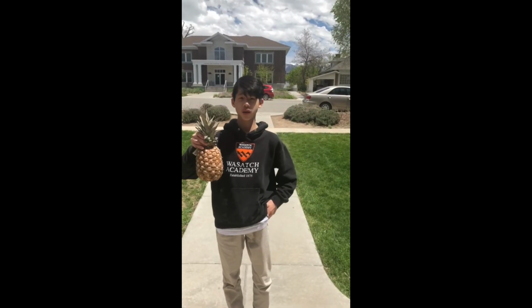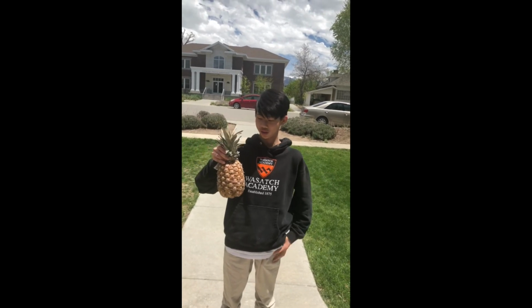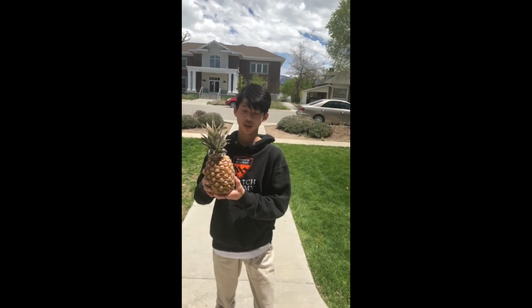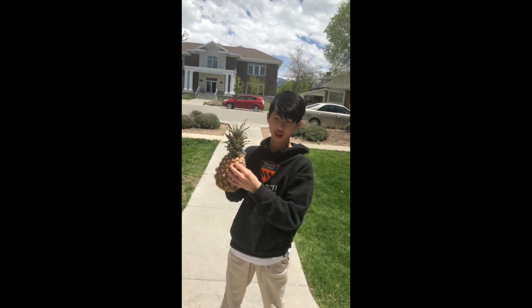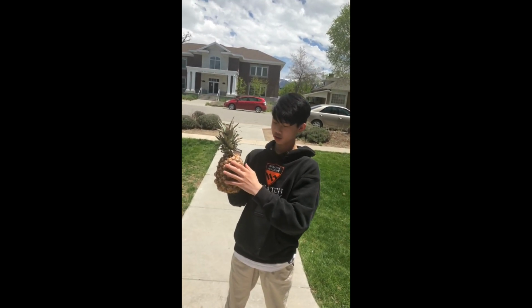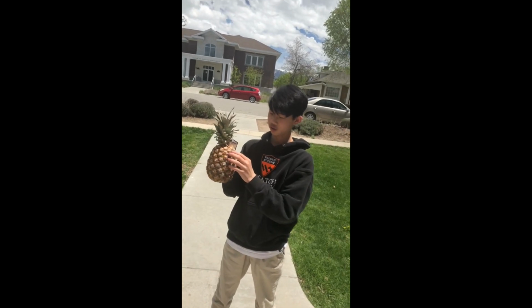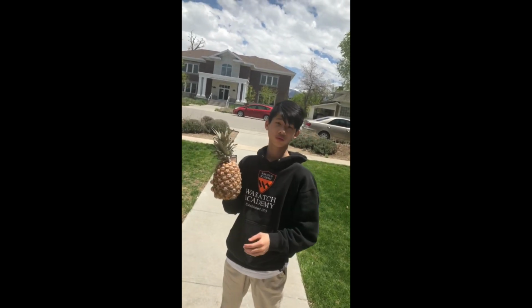My object is a pineapple. It's spiral shaped, and how it's spiral shaped is all these round things. They can spin round and go back to how it was. Yeah, same on both sides.